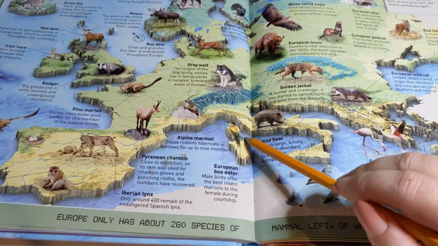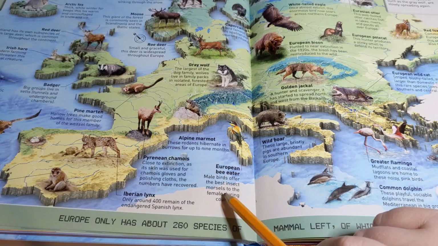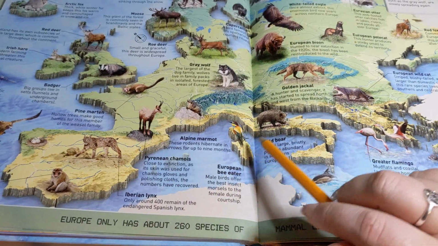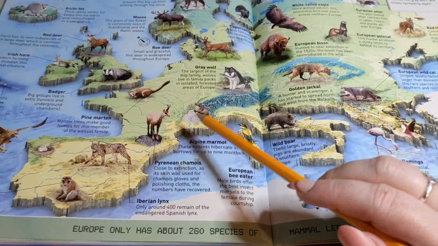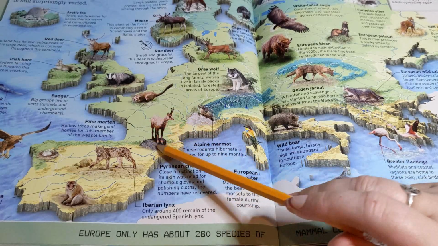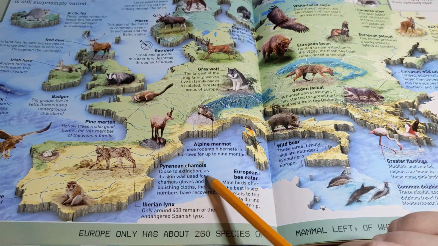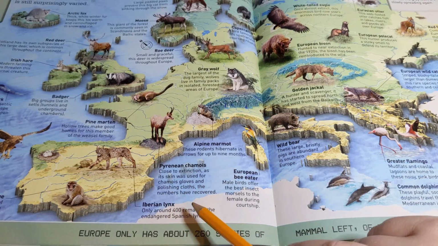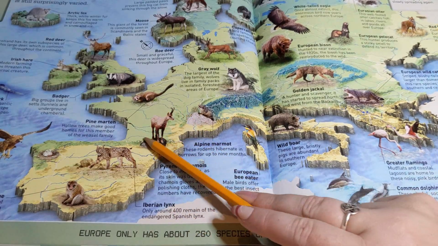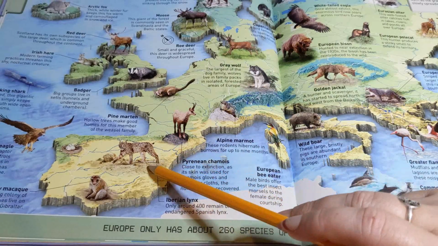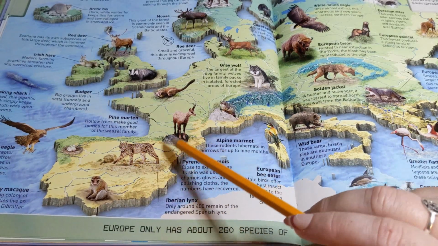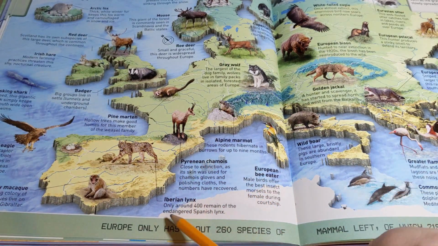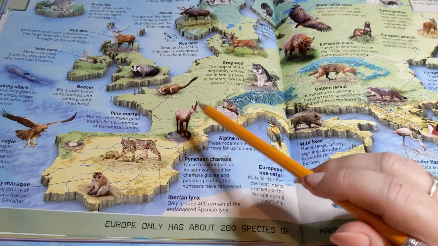Here's the European bee eater. Male birds offer the best insect morsels to the females during courtship. Here's the Pyrenean chamois. Close to extinction as its skin was used for chamois gloves and polishing cloths, the numbers have recovered. Here's the Iberian lynx. It says only around 400 remain of the endangered Spanish lynx.